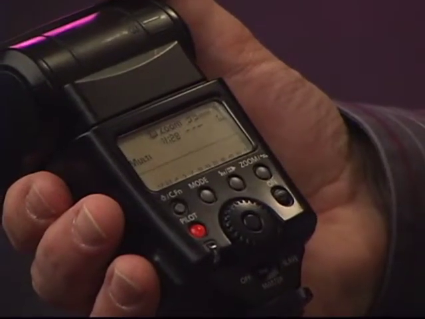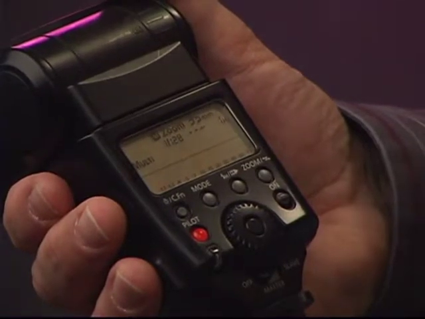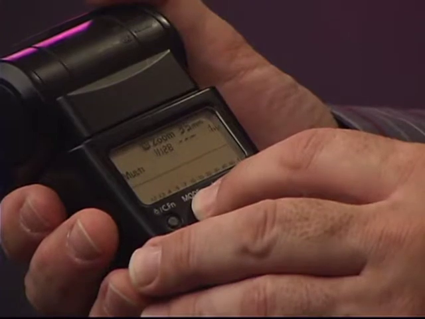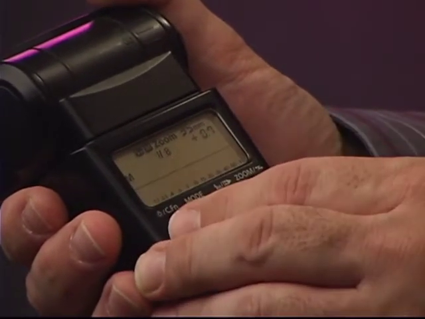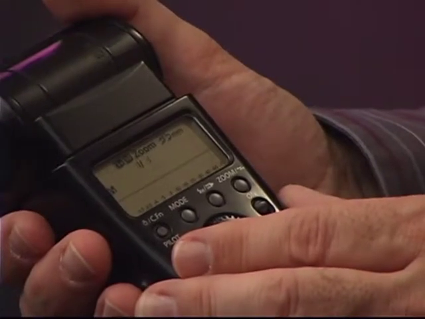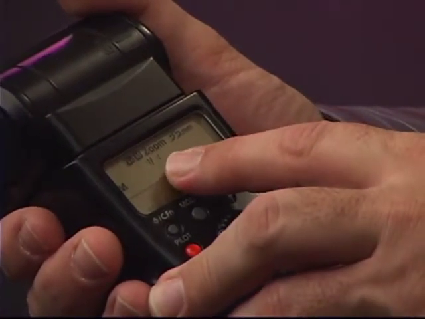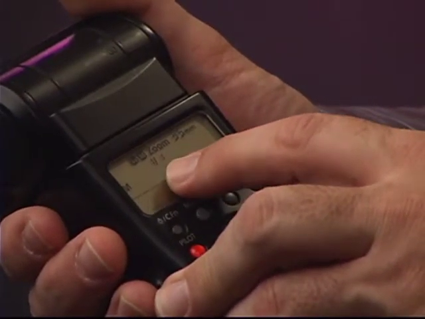Now, everything that I've just talked about assumes that you're using your camera in manual and your flash in manual. So what you're going to want to do is come to the mode button and press that mode button until the readout reads M or manual. Another important setting when using your flash in manual mode is this little ratio setting. You want to make sure that when we start out, that ratio is set as 1:1.